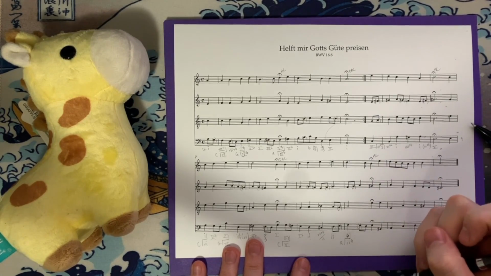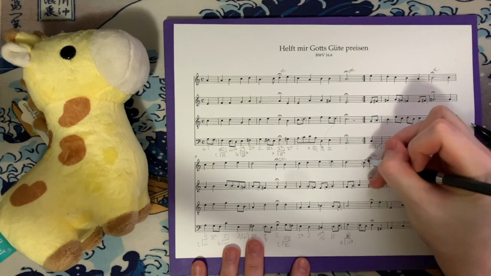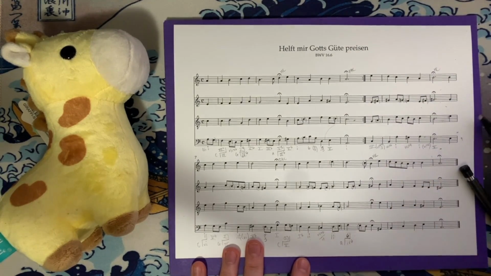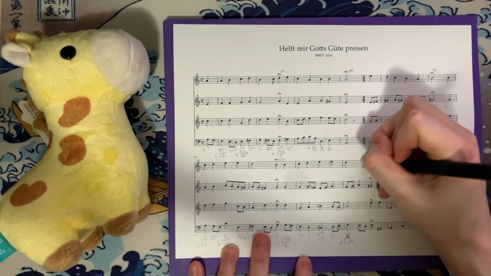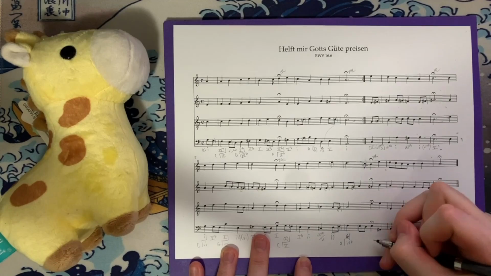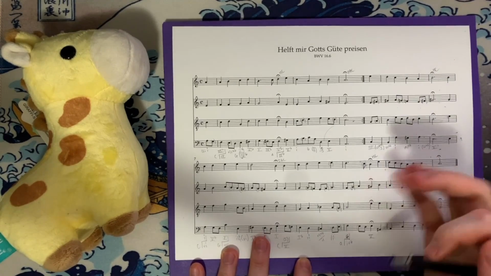So we can call that E an accented non-chord tone, the C a delayed 7th, but then the D happens there too. I really think it's just a big 4 chord that's being implied here, 4/6 going to 5.